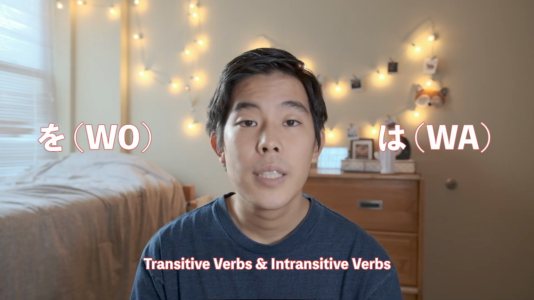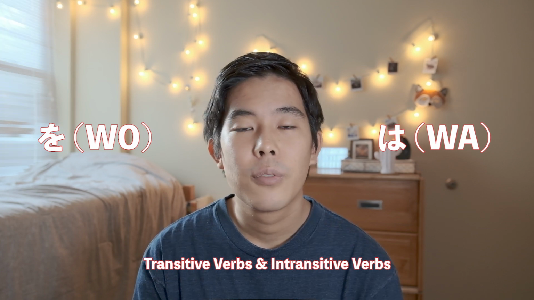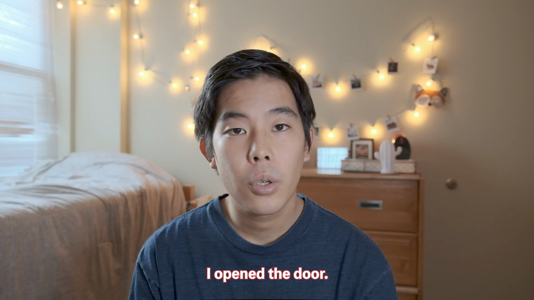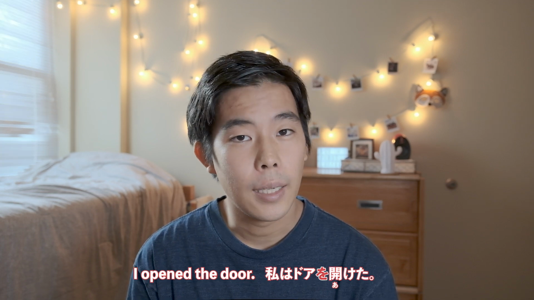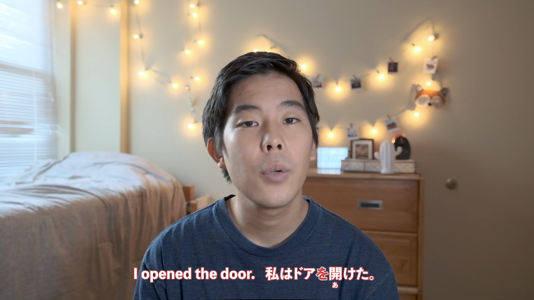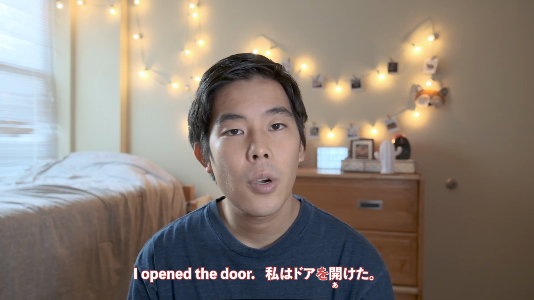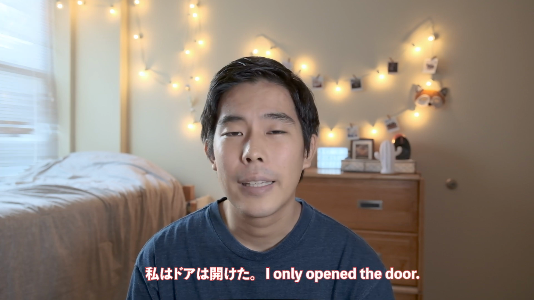We're not going to go deep into what transitive verbs and intransitive verbs are, but transitive verbs require an object in front of the verb. For example, I opened the door. 私はドアを開けた。 Using the wo particle is the general form, and we can change it to the emphasized form by switching it to the wa particle. 私はドアは開けた。 I opened the door but nothing else.